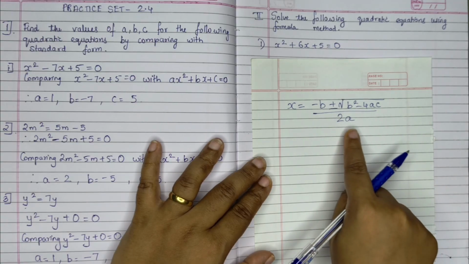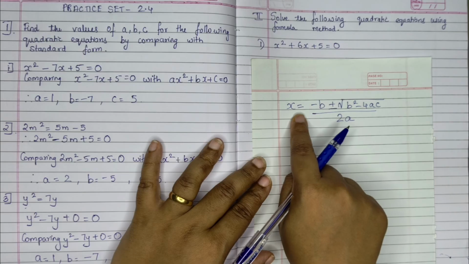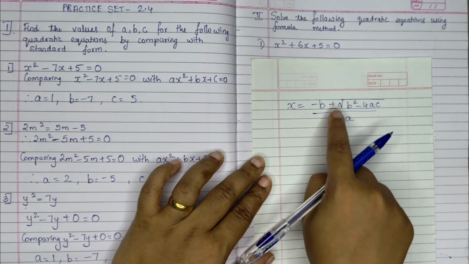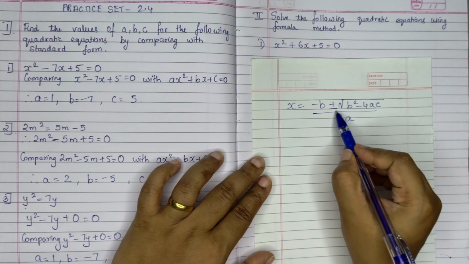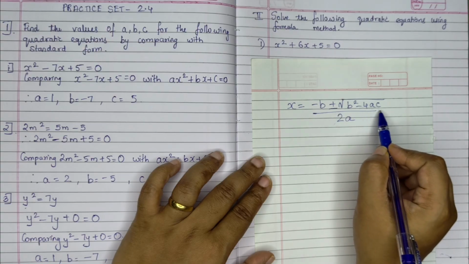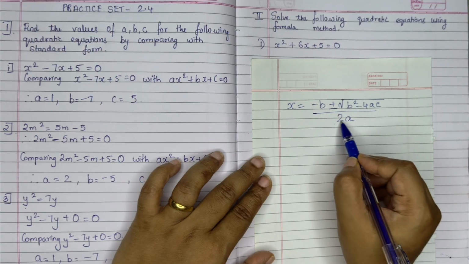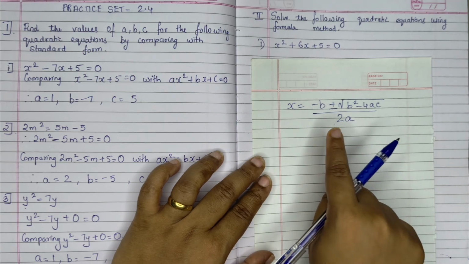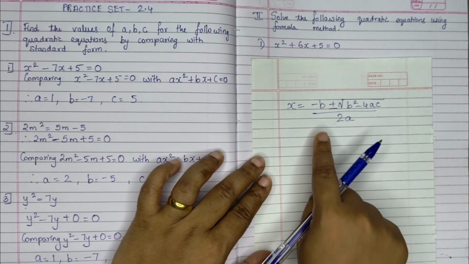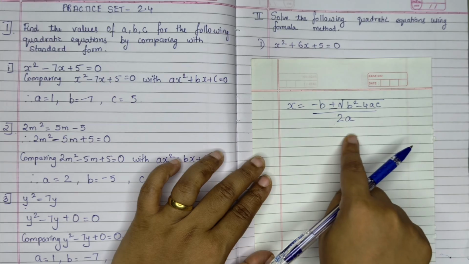Understood? So this is the formula. x is equal to minus b plus minus, both we have to put, square root of b square minus 4ac upon 2a. So this is the formula for using the formula method. Understood?